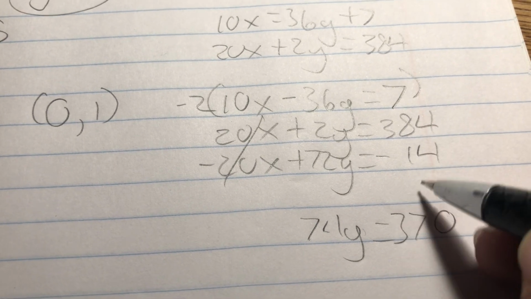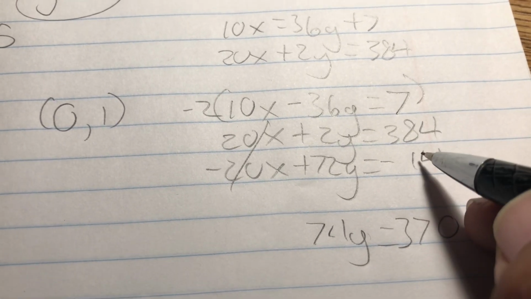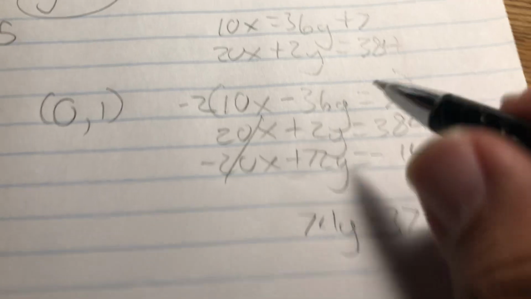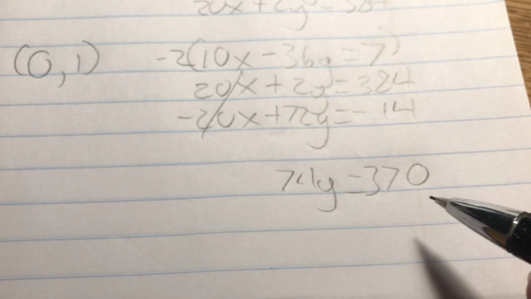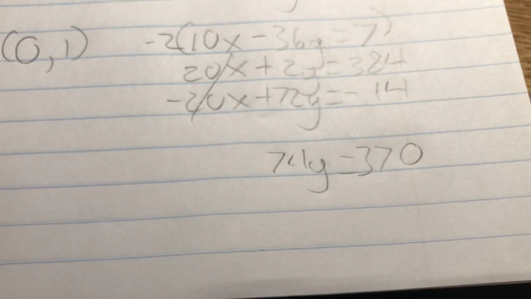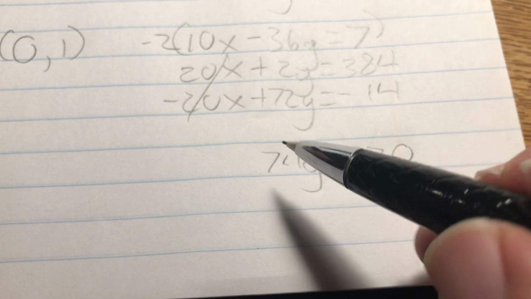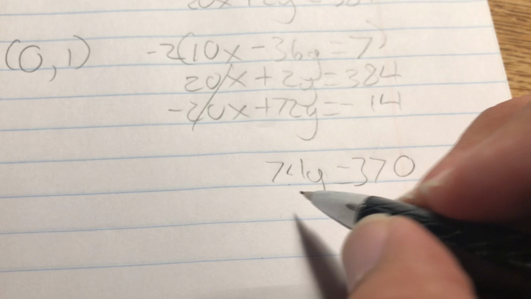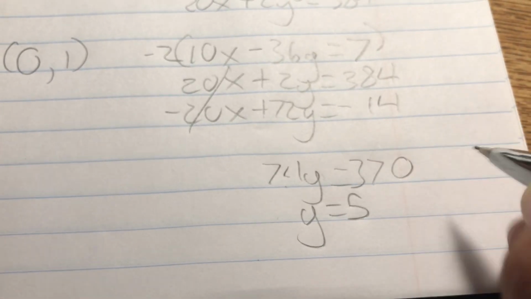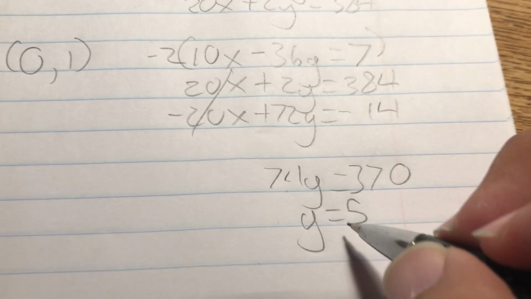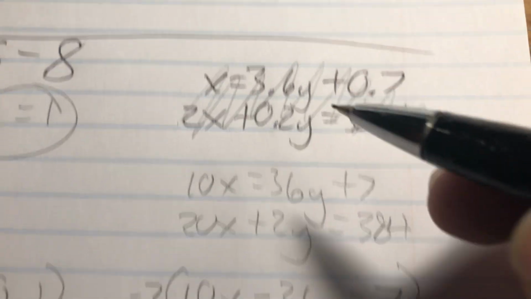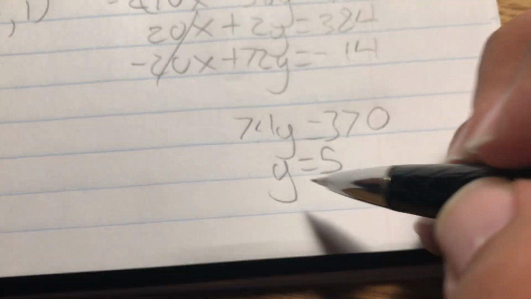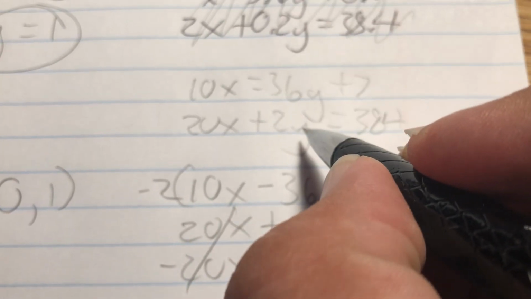Am I correct? Yeah. So that's going to be 384. That's negative 14. Yep, that's what I get. 74 divided by 370. So I know that this times 5 gives me 370. Is it a negative? No, it's a positive. So, and this is also positive. So y equals 5. So now that I know what y is, I can put it back into any problem I want. I'm going to put it back into this one. Okay? Or no, this one. So we know that y equals 5. I'm going to put it back into this problem right here.